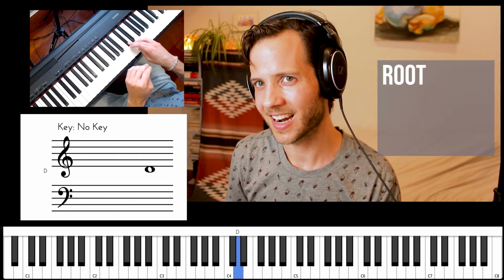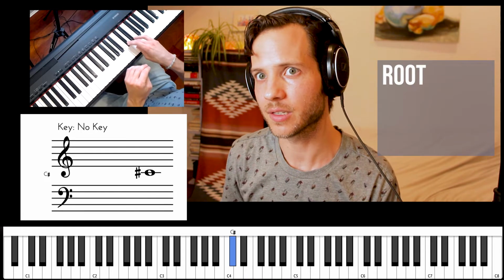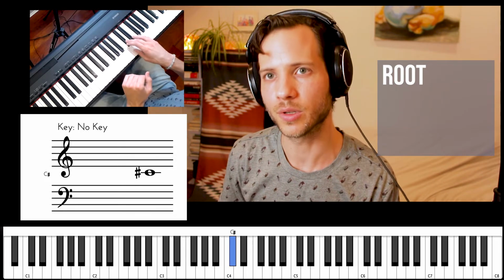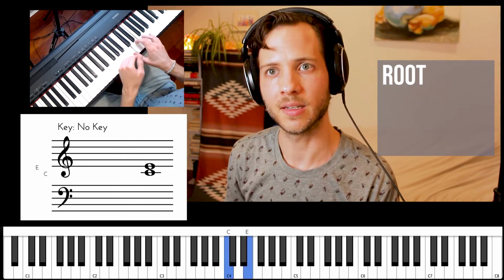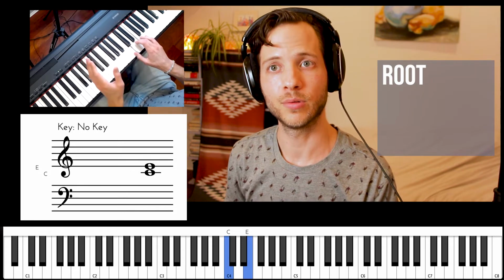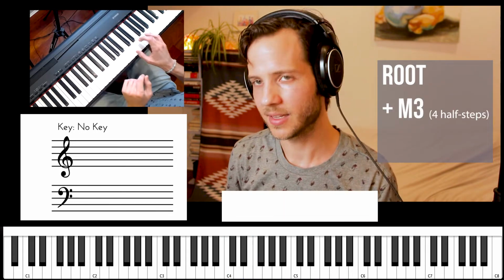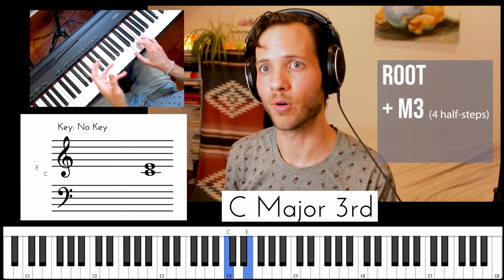So a half step is this tiny little increment. It's when you play the very next note, white or black. Right? So 4 half steps away, 0, 1, 2, 3, 4 from C is E, and that is going to give us an interval called the major third. An interval is a distance between notes. This is a major third. It is the foundation of our major chord.